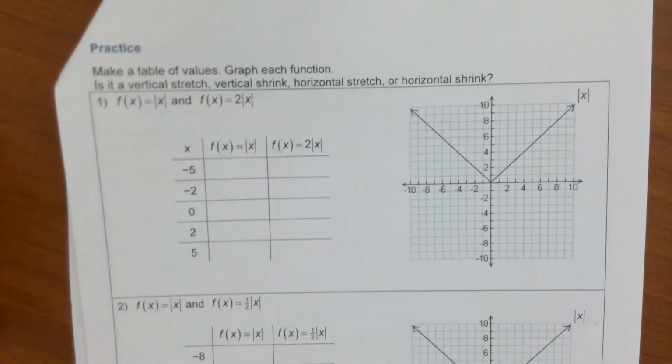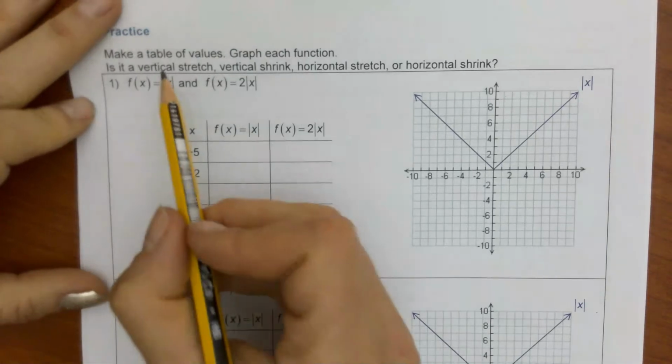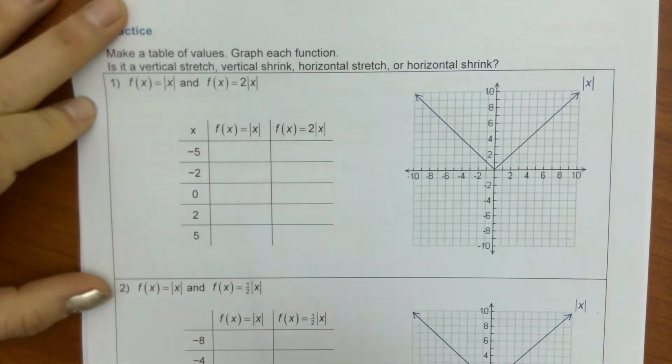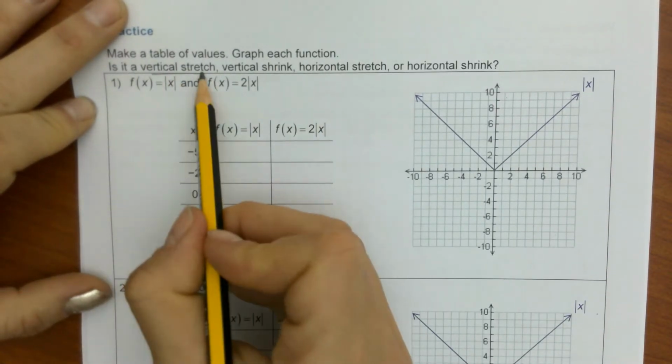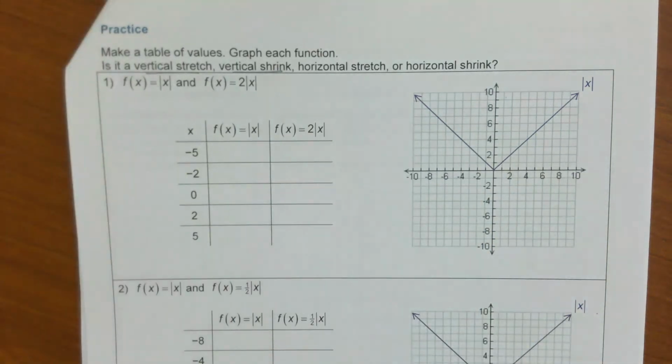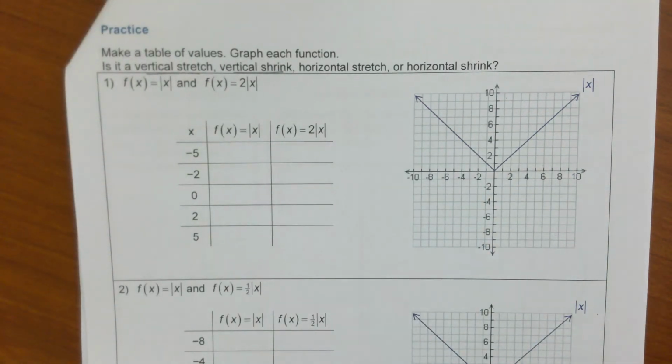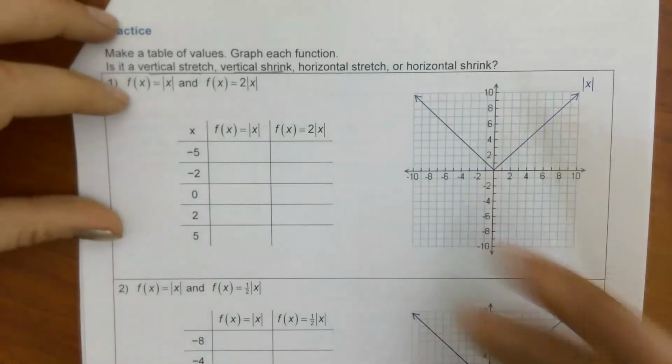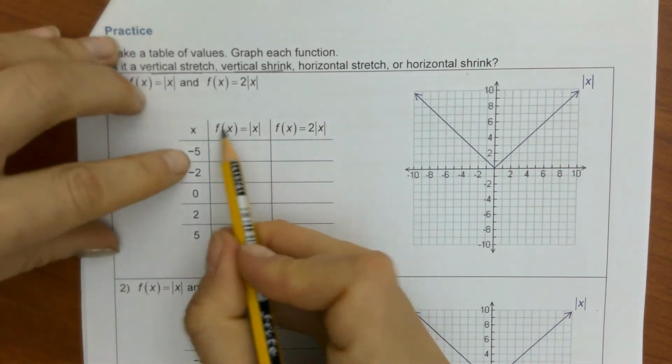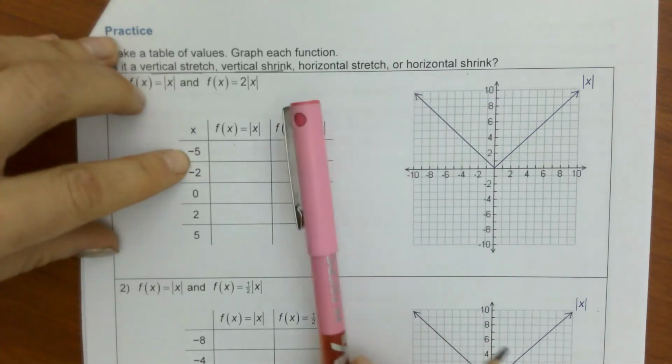So let's look at some examples. It says, make a table of values and graph each function. Is it a vertical stretch, a vertical shrink, horizontal stretch, or a horizontal shrink? So let's cover this one up here.